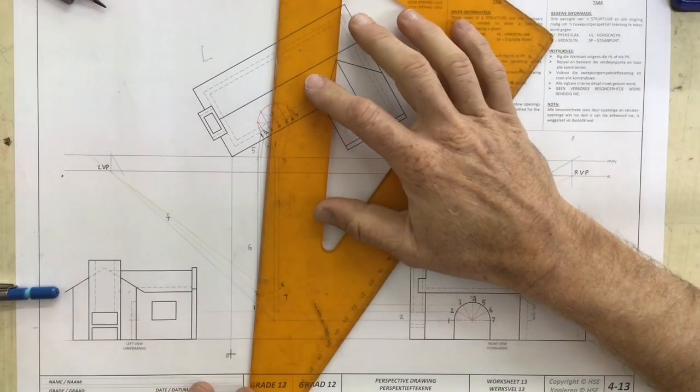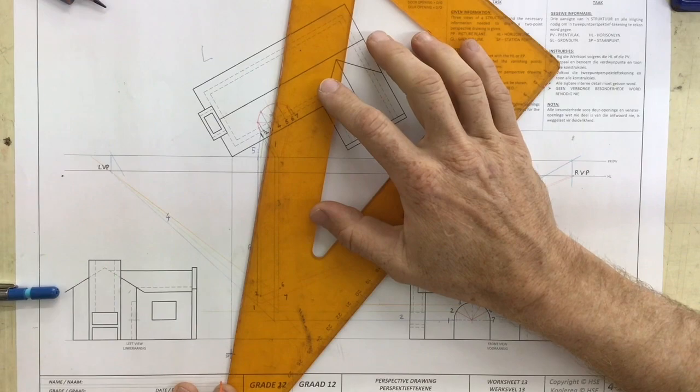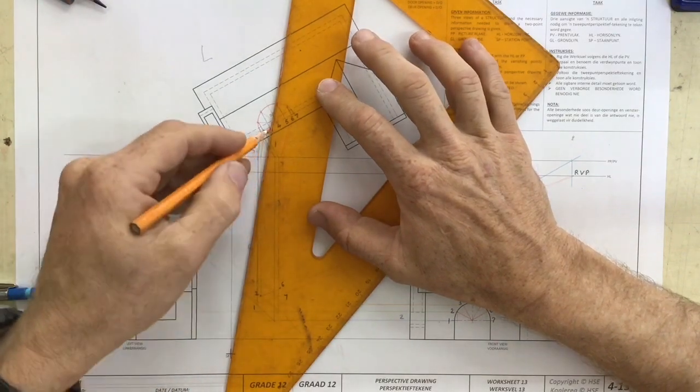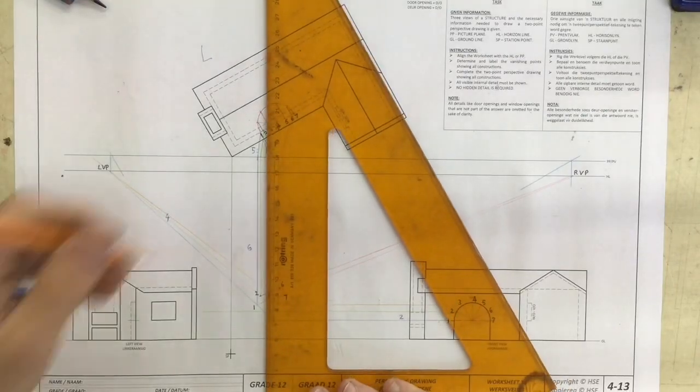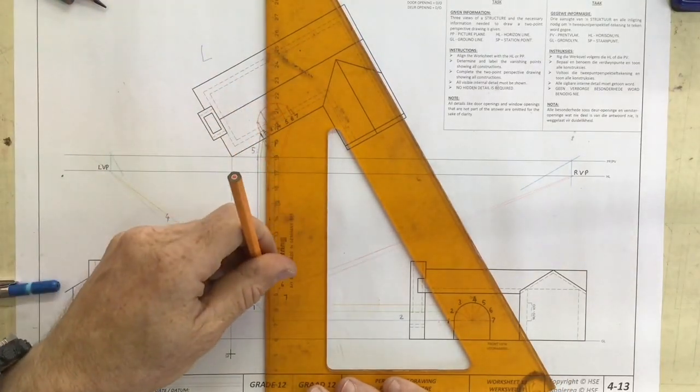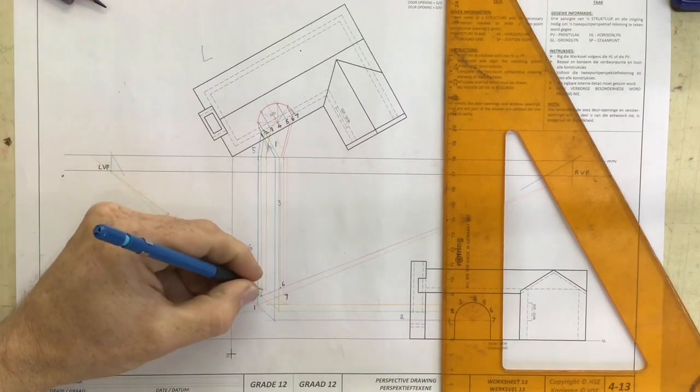Go to point number 3 over here. Line up point number 3 with the stationary point. Drop a line down onto the picture plane. Take point number 3 down onto the line that you just drew out, and I have now found point number 3.